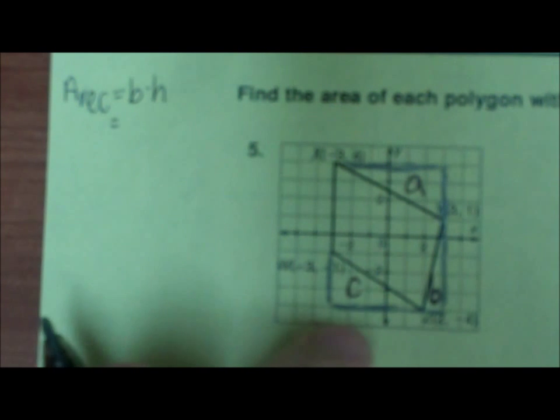So let's do area of the rectangle first. So area of the rectangle is base times height. The base is 1, 2, 3, 4, 5, 6 units.